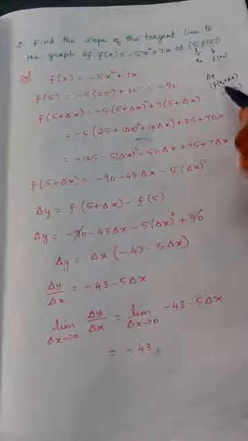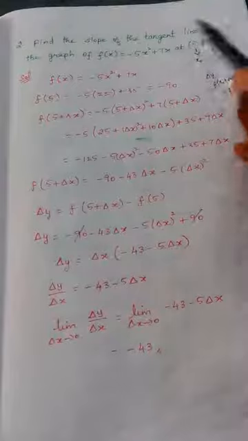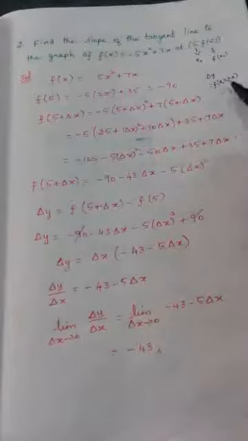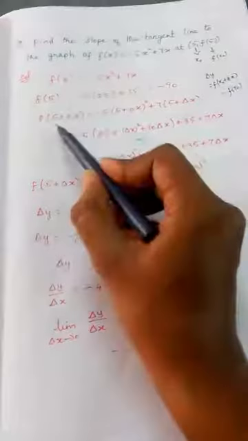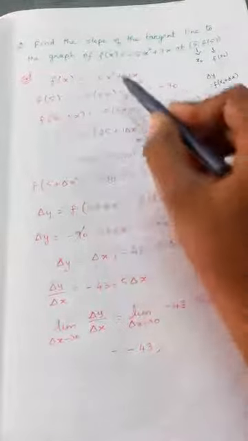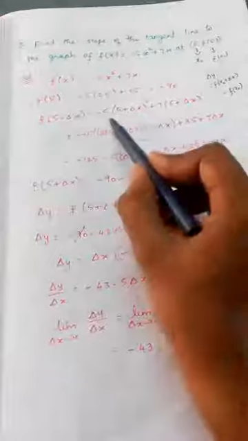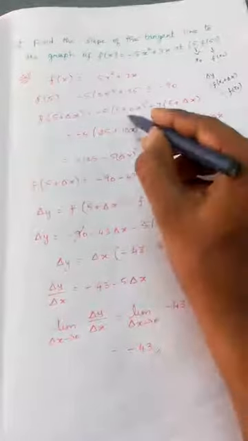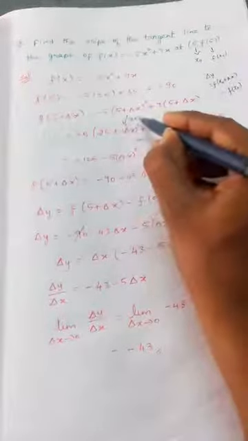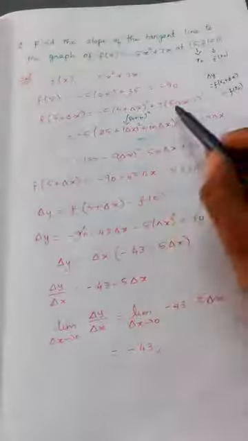So next I am interested in calculating f of x naught plus delta x, where x naught is nothing but 5. So 5 plus delta x. Next I am calculating this. X naught is 5, so 5 plus delta x. Wherever x is present, you put 5 plus delta x and then the square comes. Simplify this using the (a plus b) whole square formula: a square plus b square plus 2ab.